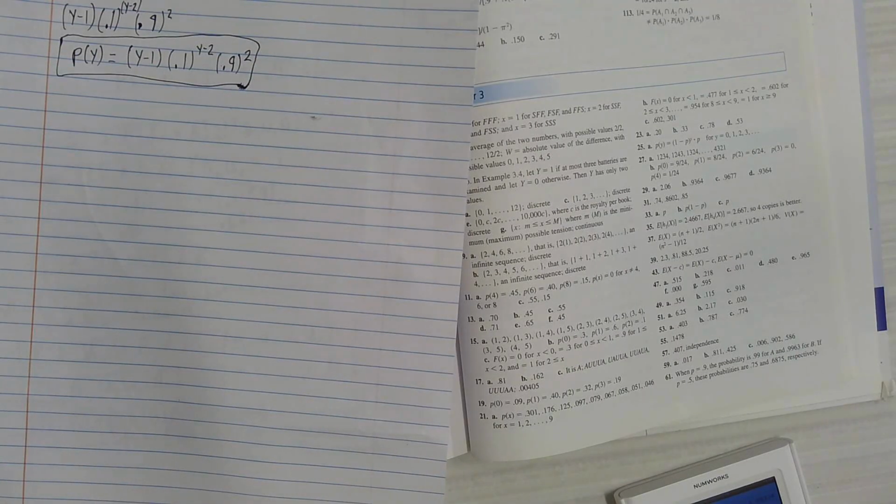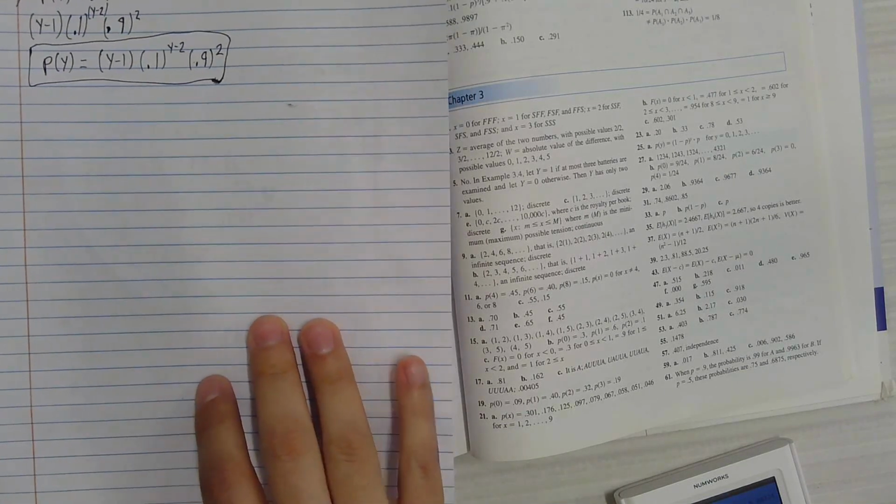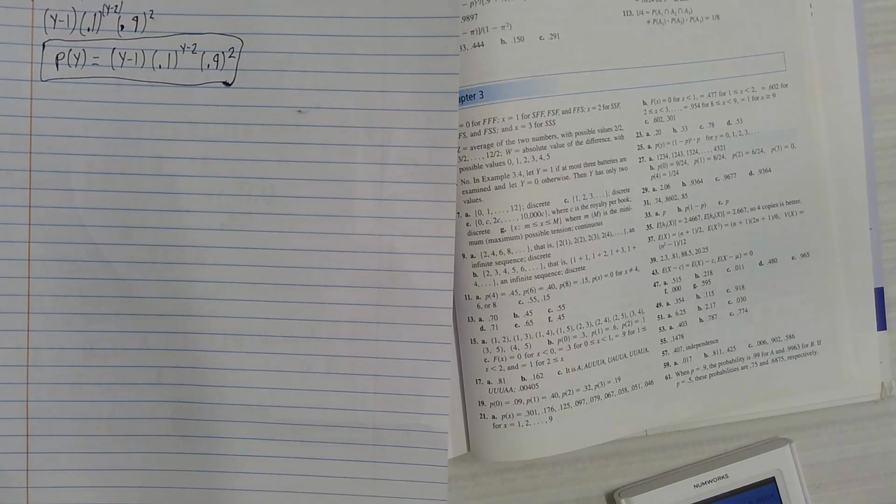Let me pull up the computer here. This is Statistics for Engineering and the Sciences by Devore, 7th edition.